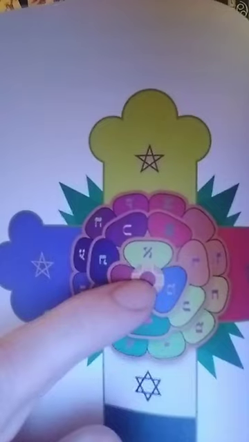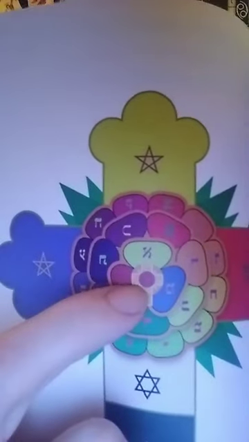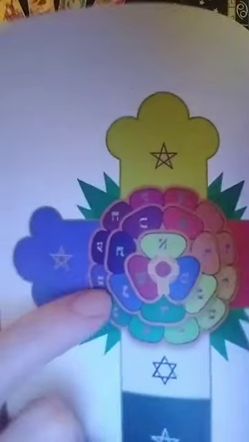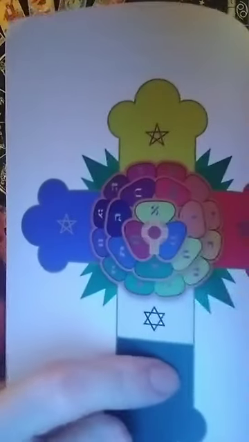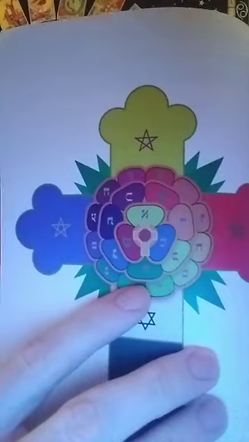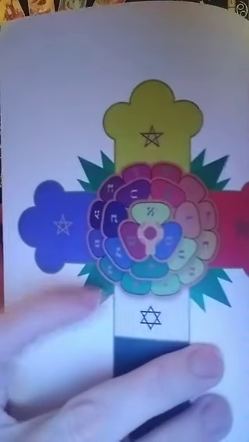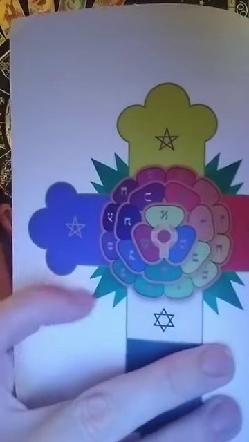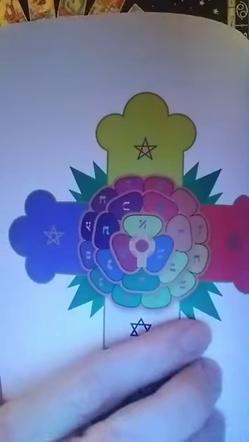Now, we interact with these forces represented by the three elements, 7 planets and 12 zodiac signs, played out on the larger cross of the universe and of time and space. And then, of course, here we have these 3 barbs between each one.